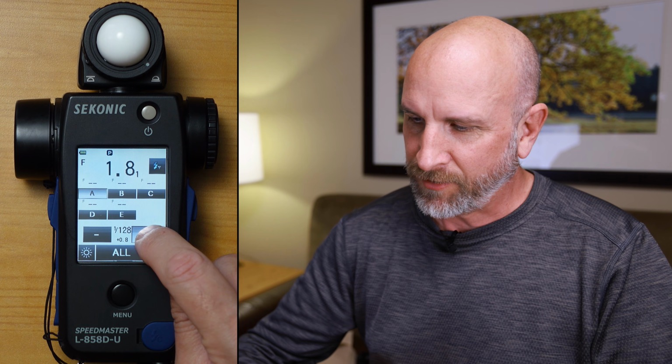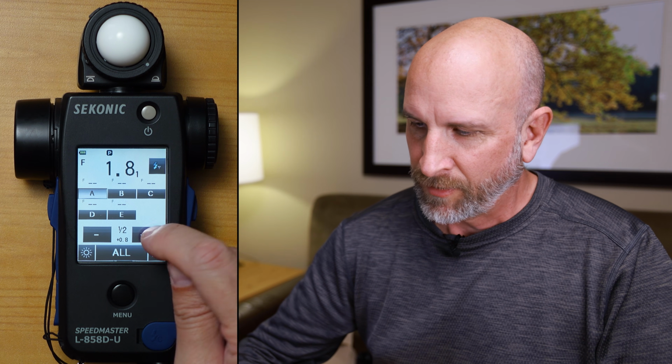Luckily, I have a radio trigger here, so I can go in and increase this from 1/28 all the way up to maybe half power, something like that. That looks pretty good. Yeah, so we'll do half power. I like it to be exact. Okay, half power. So now, when I go back here and take a meter reading, we'll do that a couple times, make sure the flash is recharged. You can see that we are now at a value of 6.3.